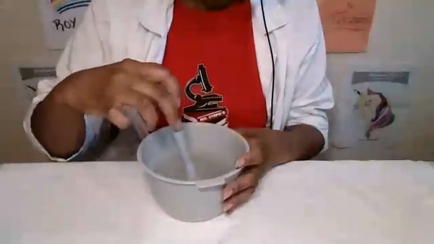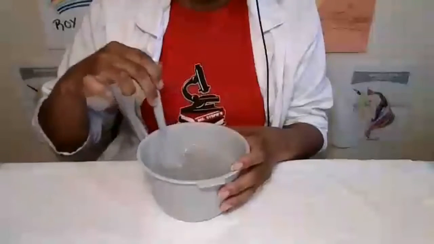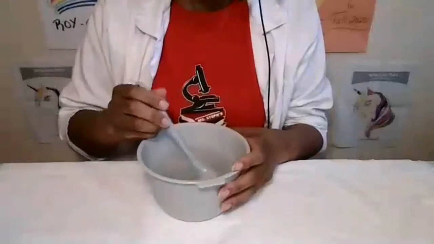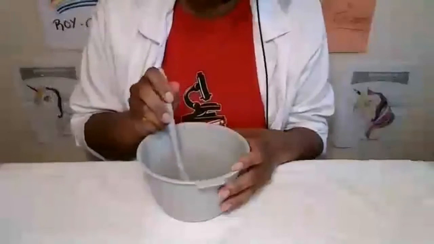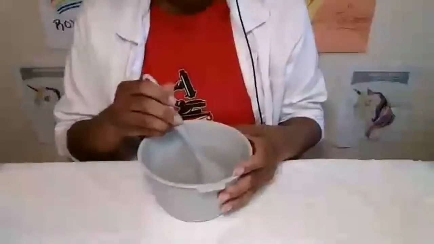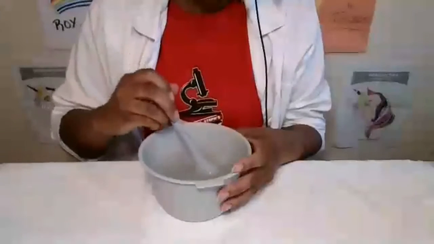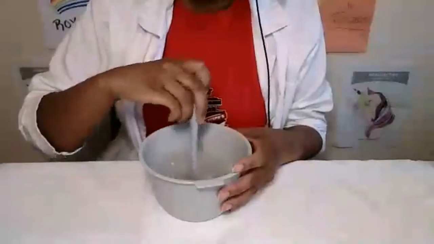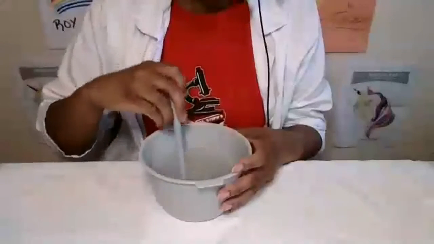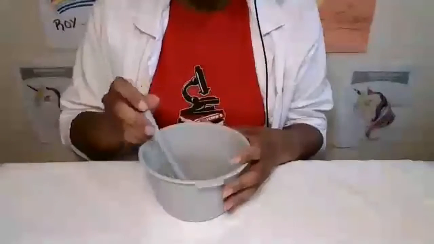Stir, stir, stir. And still stirring. I am mixing this thoroughly because it's actually quite important when you're working with solutions to make sure that your solid is completely dissolved.